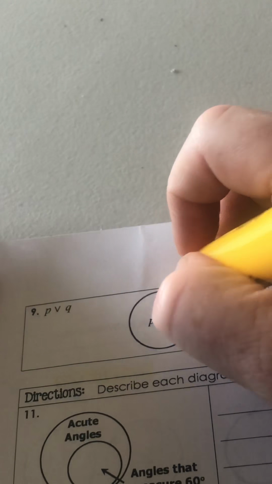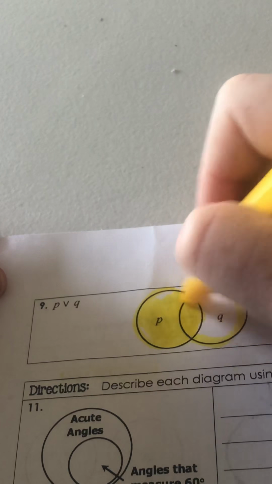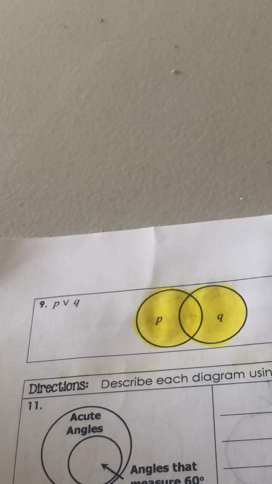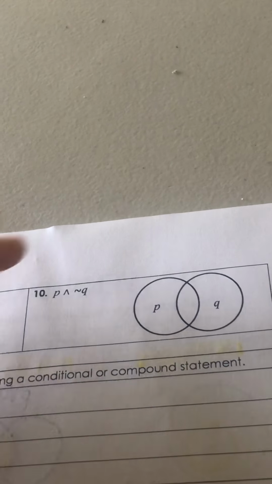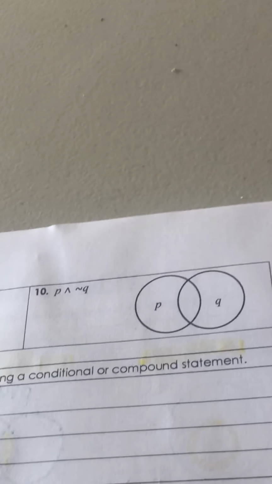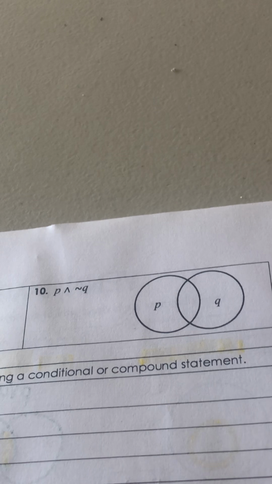All right, P or Q. Now that can be all of P or all of Q, right? So what ends up happening is if I shade all of P or all of Q, I'm really shading the entire thing, okay? So that's the outsides including the middle. So all of P or all of Q. All right. And when you think about not, you need to think about just shading outside of Q.